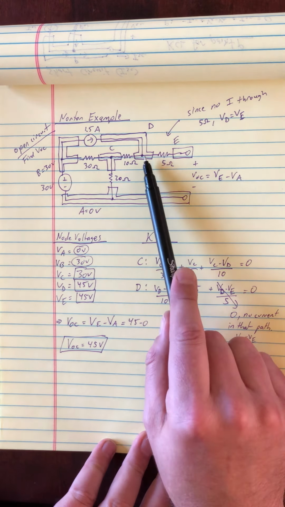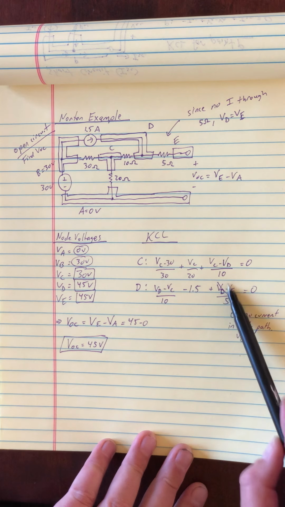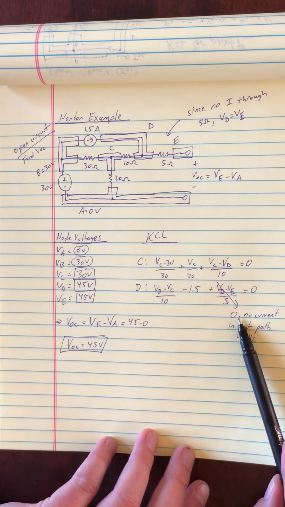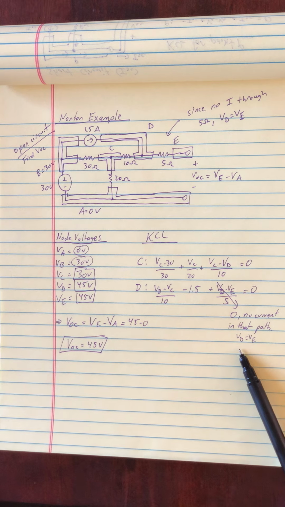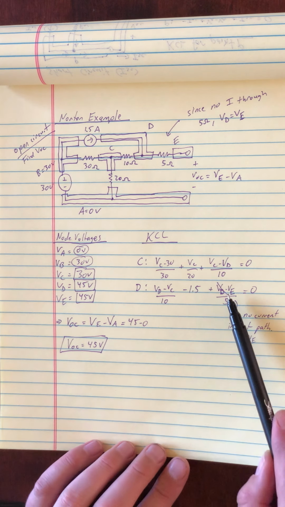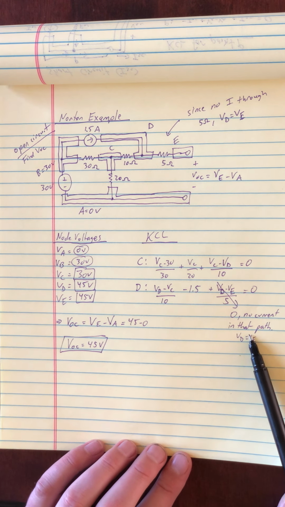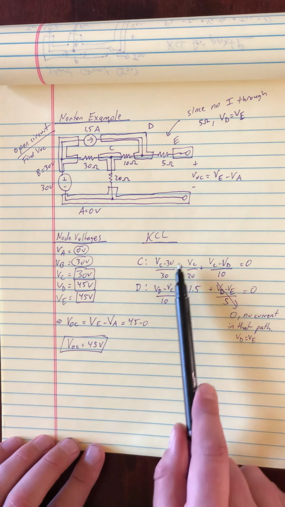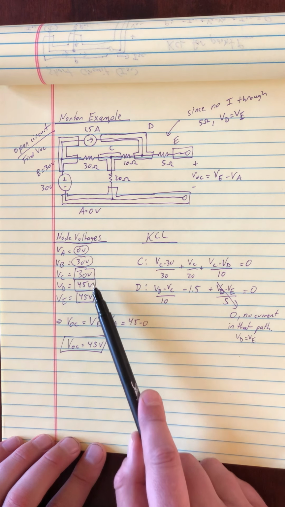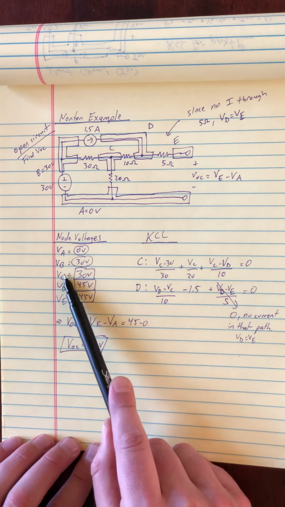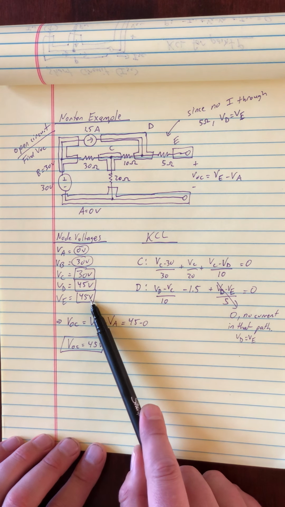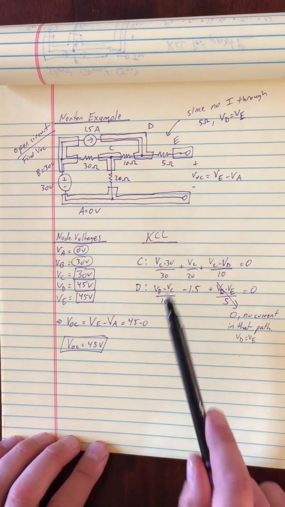And then I have (VD minus VE) over 5. And I already said that there's going to be no current through that resistor, so I can just drop that term. So there's going to be 0. You can also see, since VD and VE are the same, that's going to equal 0 as well. So I solved those two expressions simultaneously, and I got 30, 45, and 45 for my 3 remaining unknown nodes. All right, great. So now we know all the node voltages.